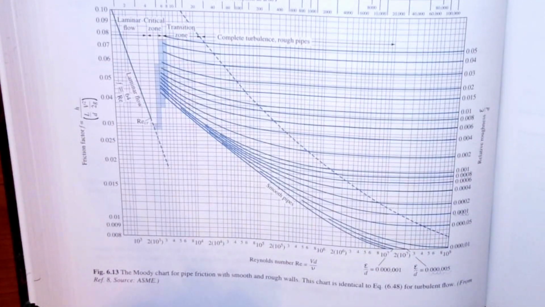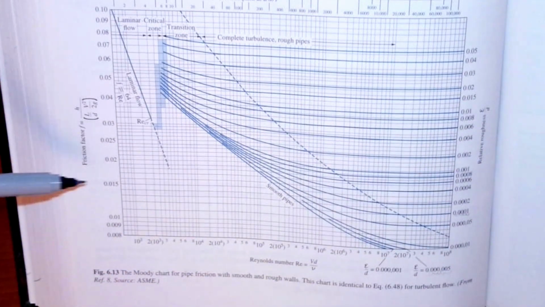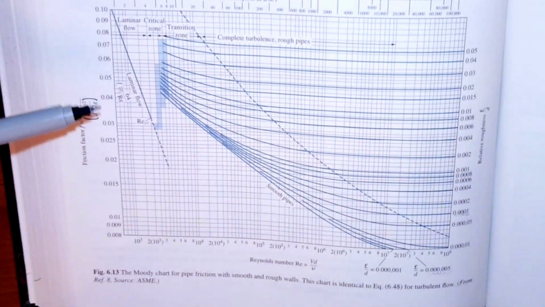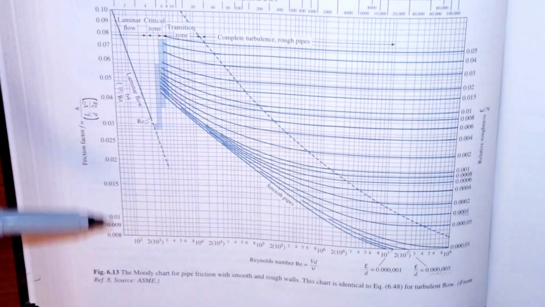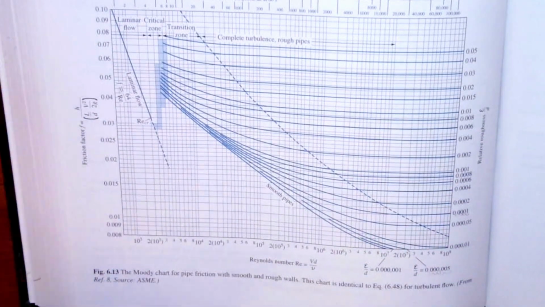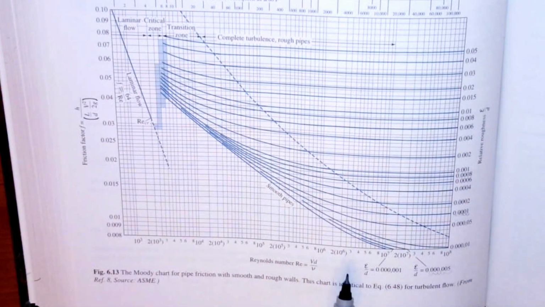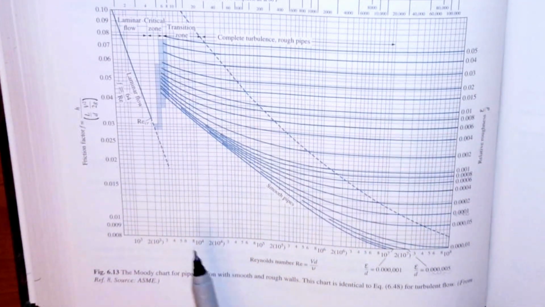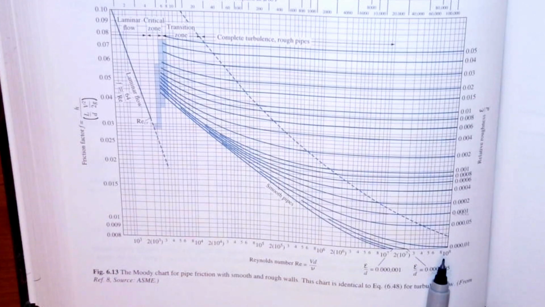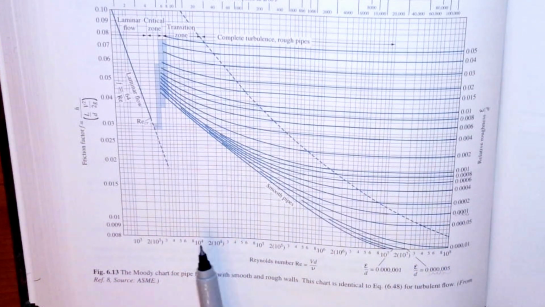All right, so what you're looking at here, on the left-hand side, we've got the friction factor, F. This is where your friction factor values are. They range from 0.008 all the way up to like 0.1 up here. This at the bottom is your Reynolds number, ranging from about 1,000 all the way up to very large numbers, 10 million up here, 100 million up here. So these are the big range of Reynolds numbers along the bottom.